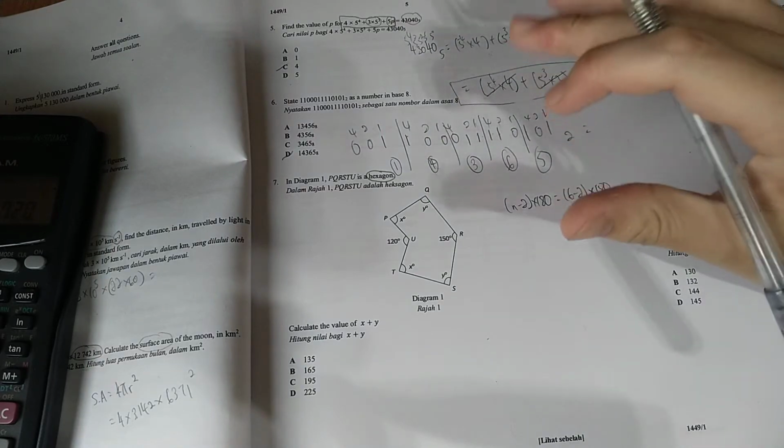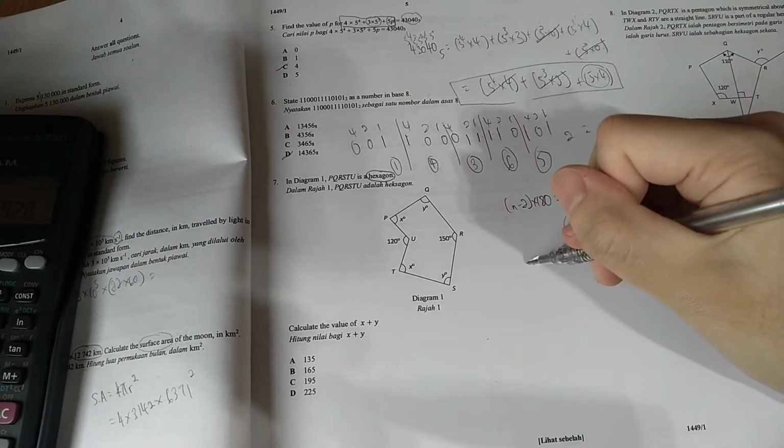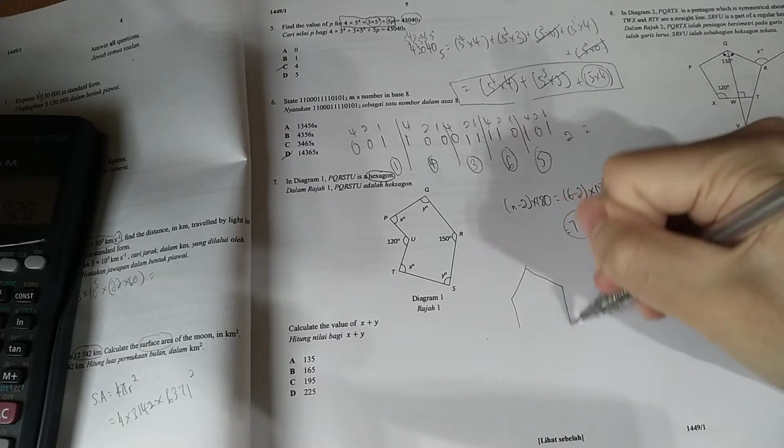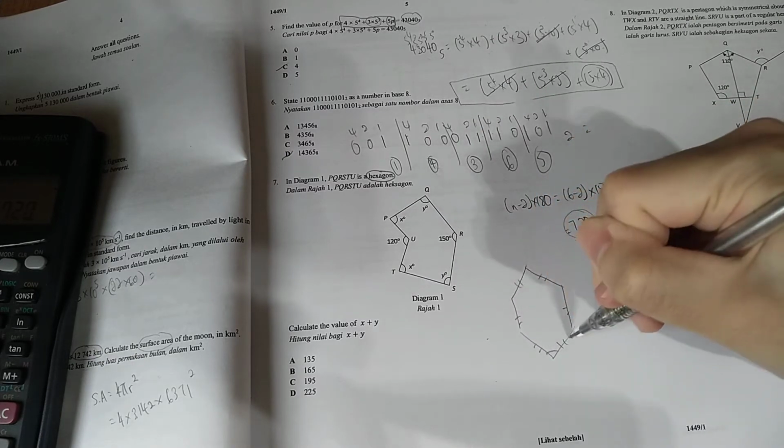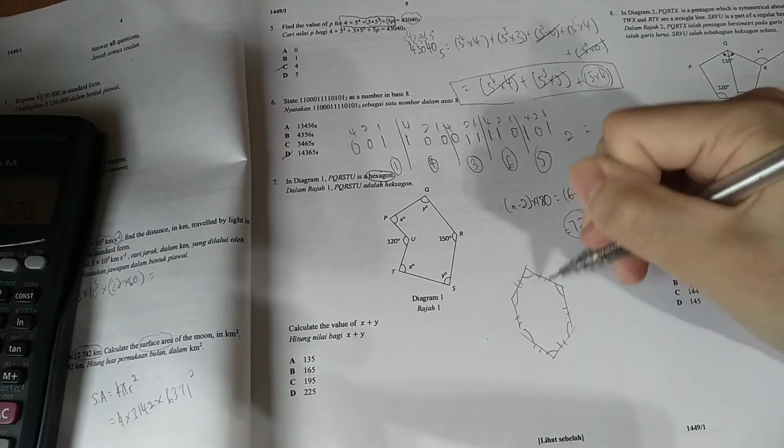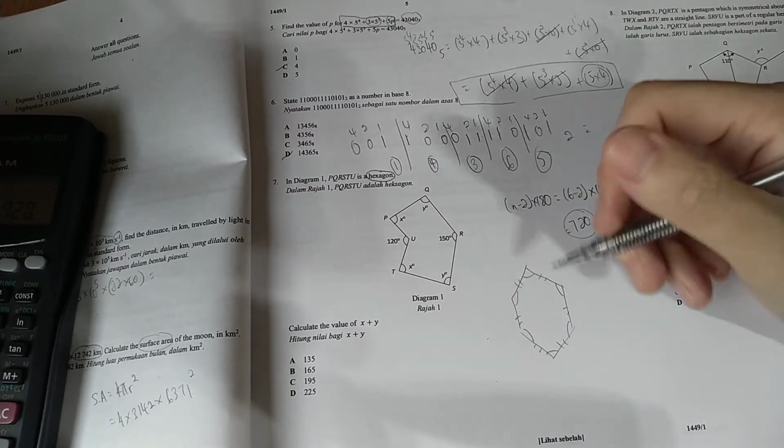What if you see the word regular? If you see the word regular, it means all sides equal. If all sides are equal, all angles are equal also. Okay? If all the sides are the same length, all the angles will be the same also.